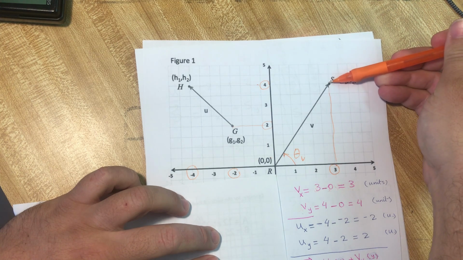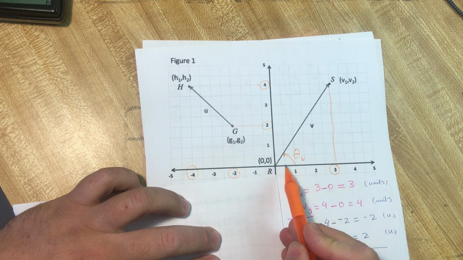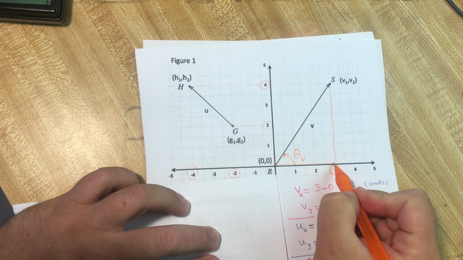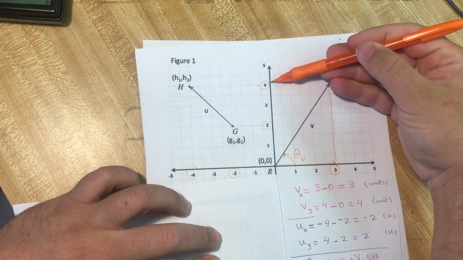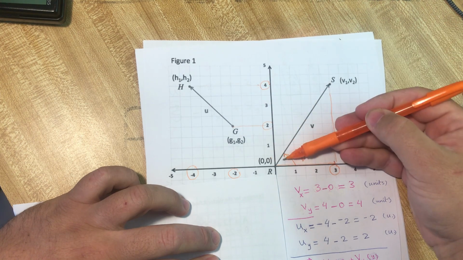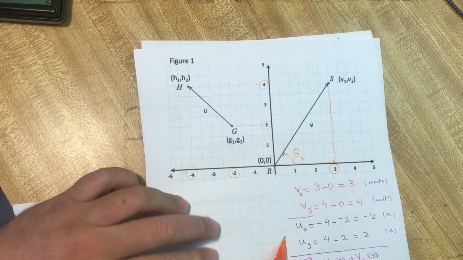So now the x component is 3 minus 0, which is the x length for the x component for the vector v. What about the y component? It is 4 minus 0. So the length of the y component for vector v is 4 minus 0, which is 4. Okay, what about the vector u?